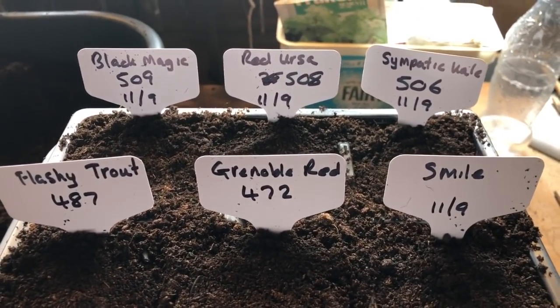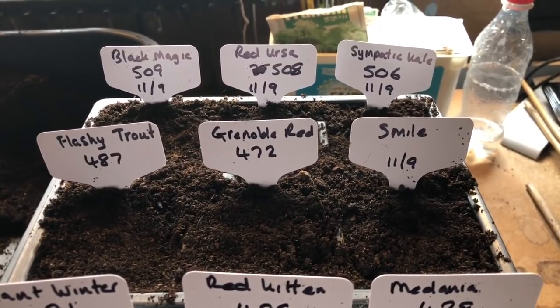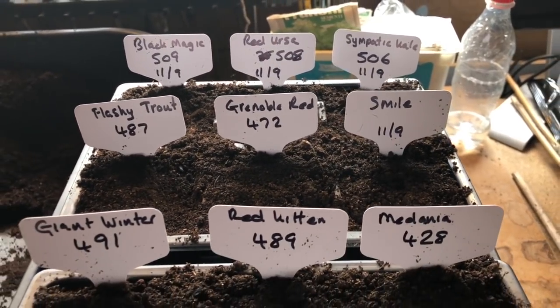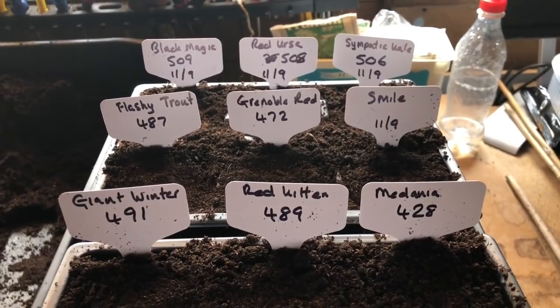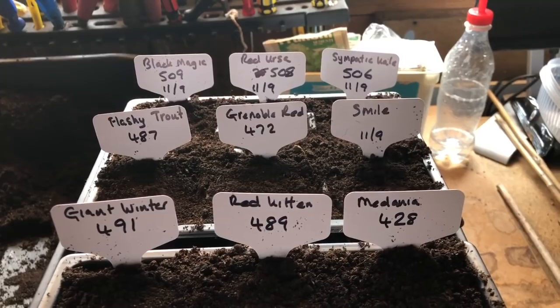All ready for pricking out in about a week or so, maybe 7 days. I'm actually going away on holiday for a few days, so it will be about 8 days, I should think.